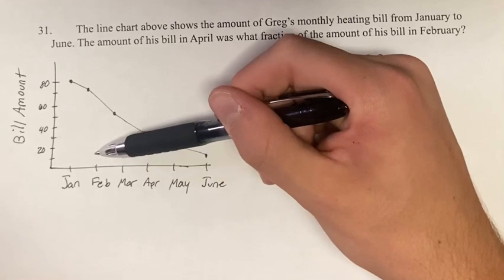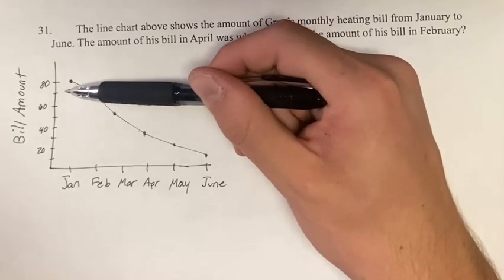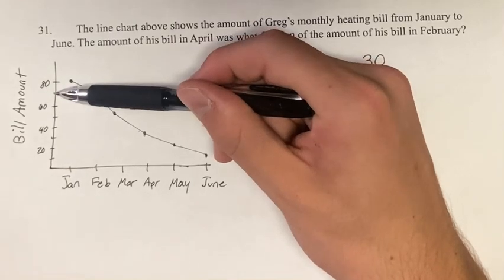February is right here, so again we go up until we find the point with the same x value, and then we find the y value of that point. Halfway between 80 and 60 is 70.